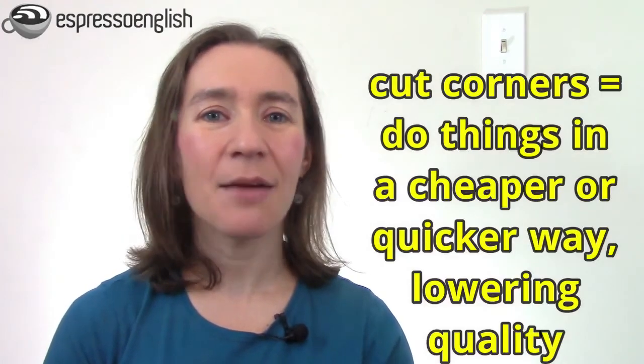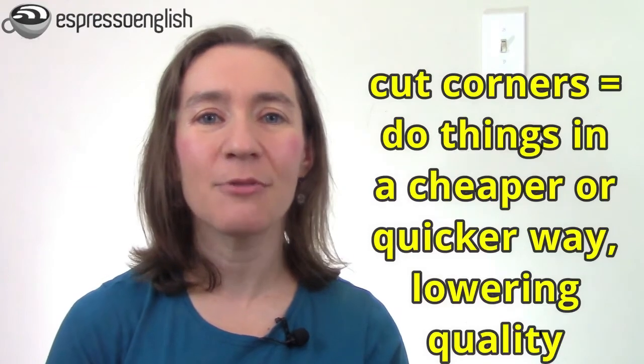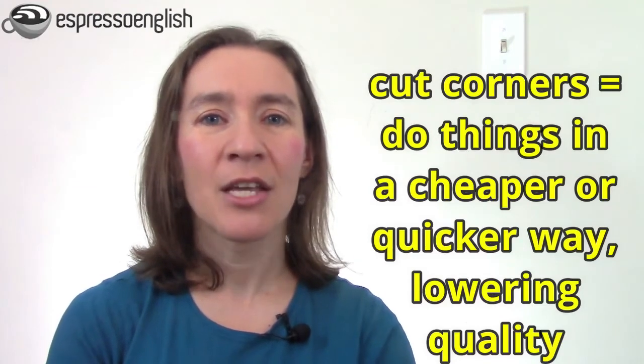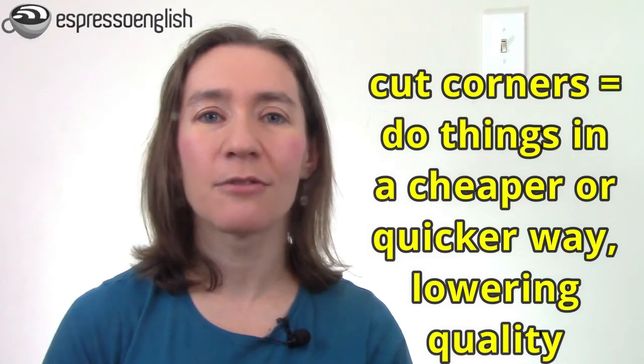One thing you probably shouldn't do is cut corners. That means to save money or save effort by doing things in a cheaper or quicker way, which leads to a result or a product of lower quality. So maybe you're building a table for a customer and you cut corners by using the cheapest wood, but then the table is weak and it breaks easily. Or if you're writing an important article and you cut corners by just checking the facts briefly without doing detailed research, that could result in errors in the article because you cut corners. You took the easier way to save time and effort, and the result was something of inferior quality.